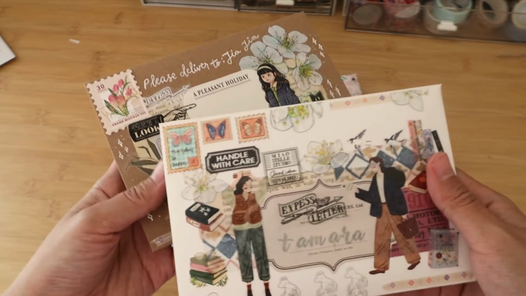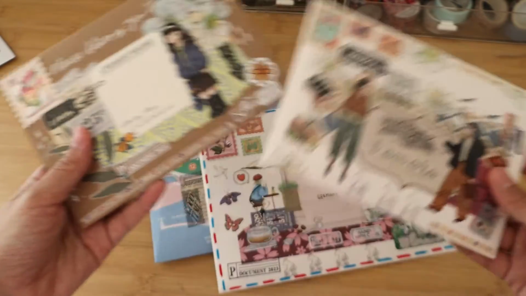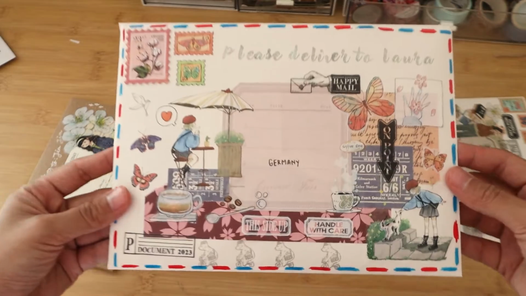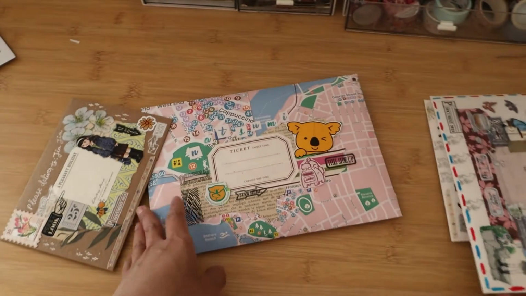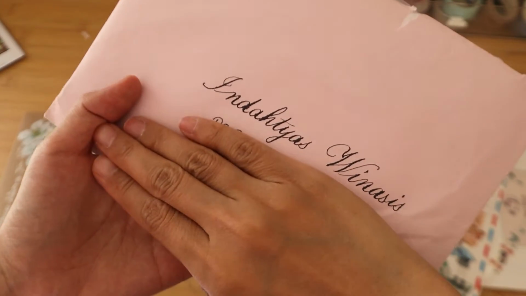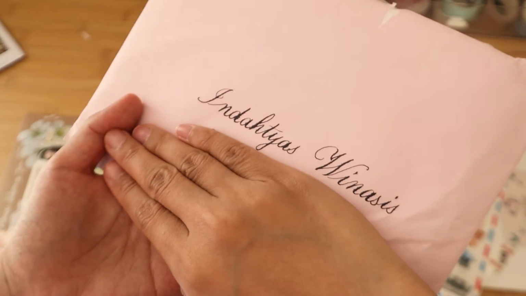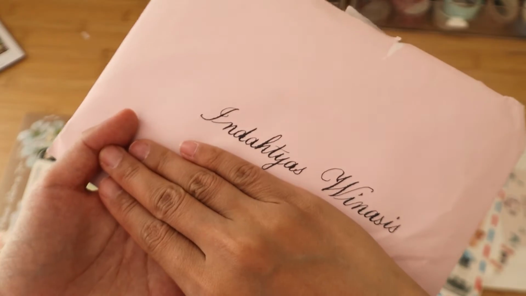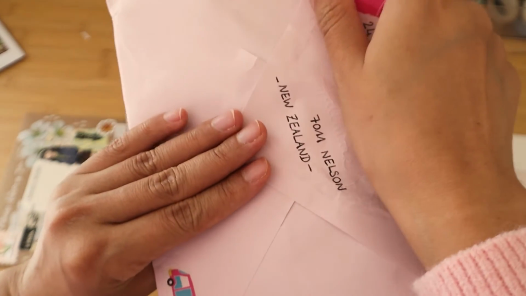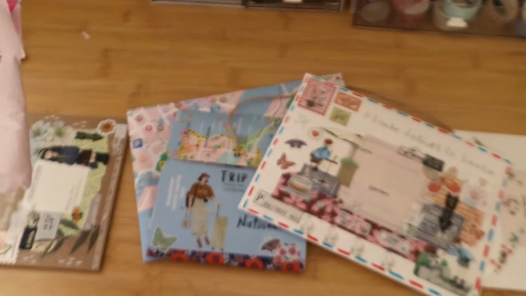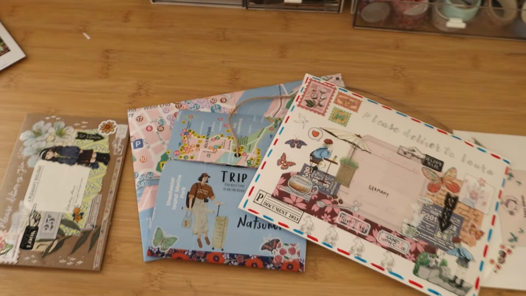Decorating your envelopes and letters with washi tape, stamps, stickers and layers of paper can really elevate your mail. You can even try calligraphy for the name on the envelope. I think it makes it feel so much more special. So just try it, just use what you have at home, and it can be done in so many ways.